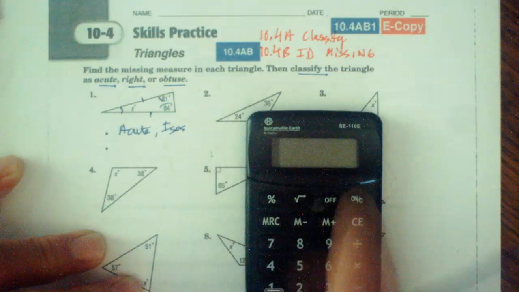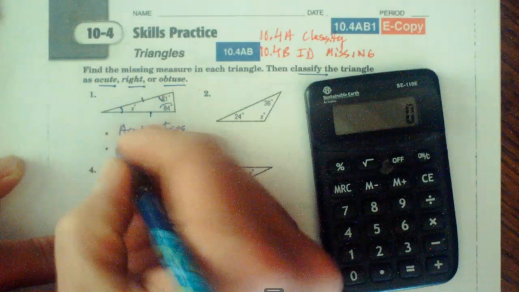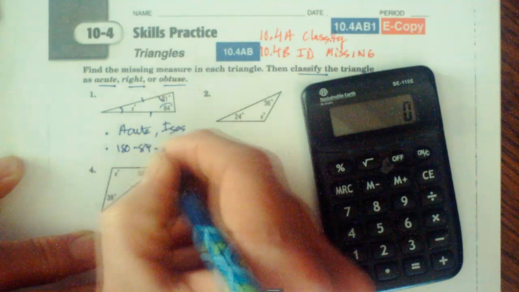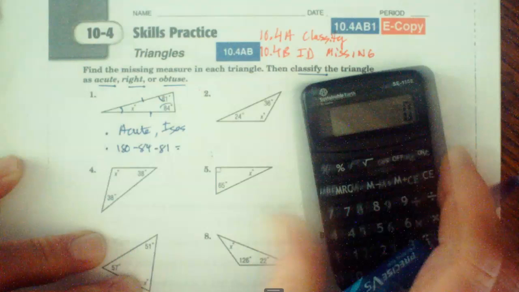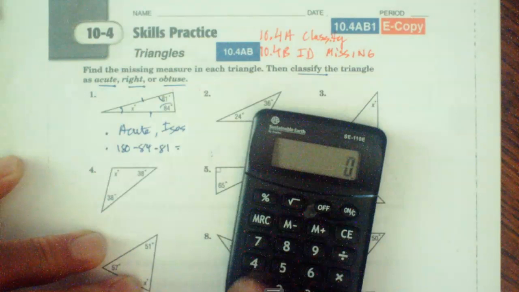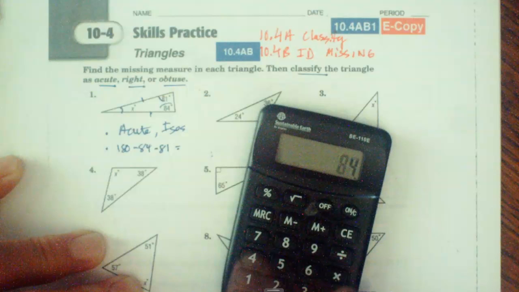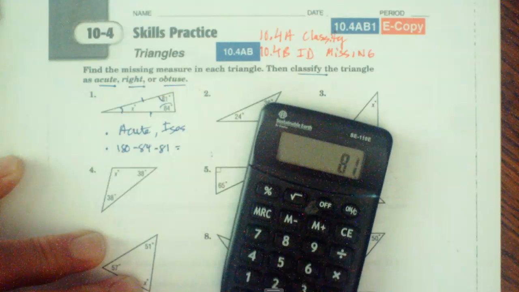All right, the next one, find the missing angle. Well, you know that there's 180 degrees in a triangle, so my formula will be 180 minus the 84 minus 81, and that's going to be my missing angle. So it'll be a small acute angle. 180 minus 84 degrees minus 81 equals 15. This is going to be 15 degrees.